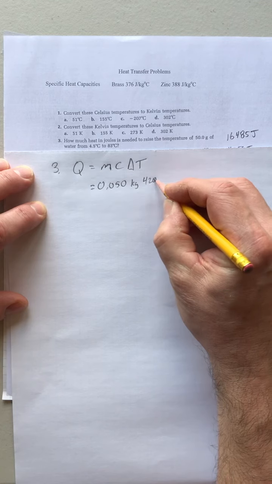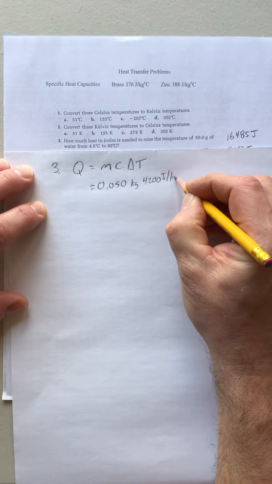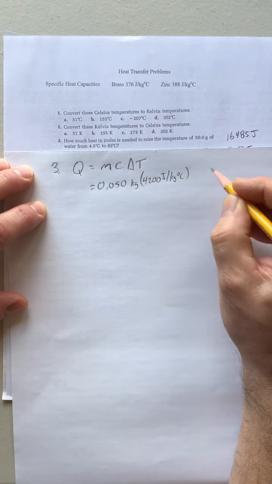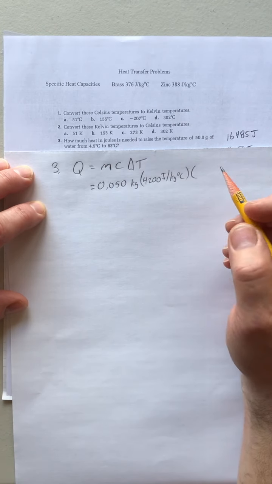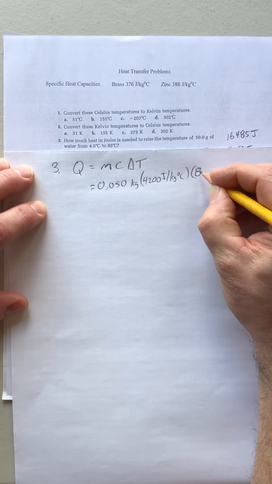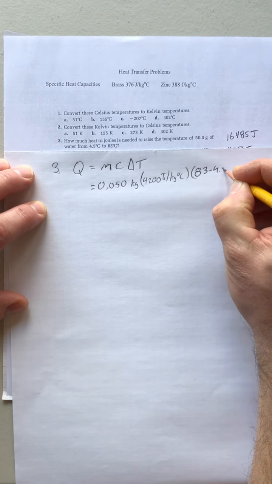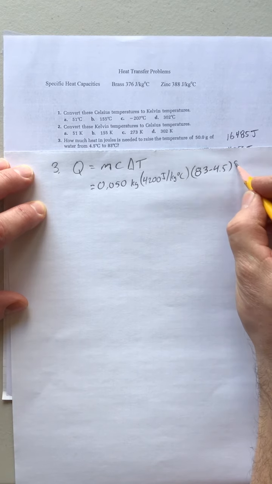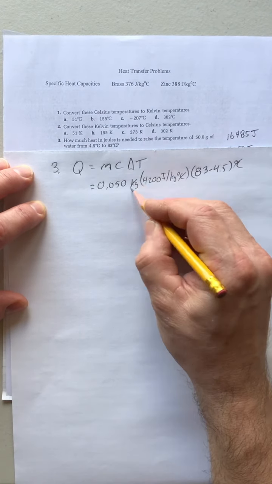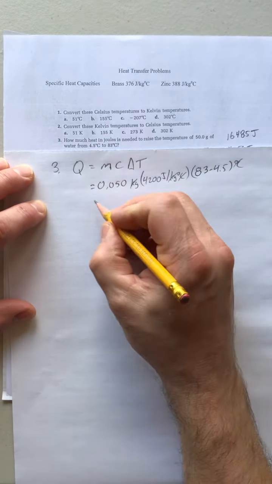Water is 4,200. And the change in temperature, 4.5 to 83, that's up, so it's positive, or it's also final temperature minus initial temperature. And that's in degrees Celsius. Degrees Celsius here will cancel. Kilograms will cancel, and we're just left with joules.